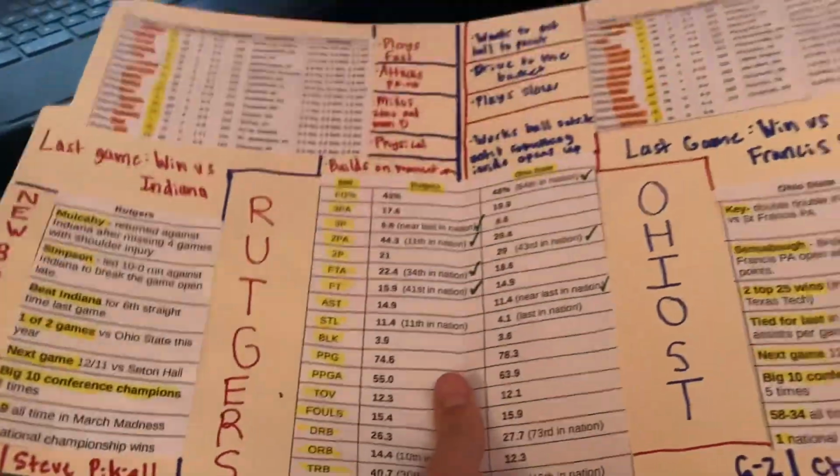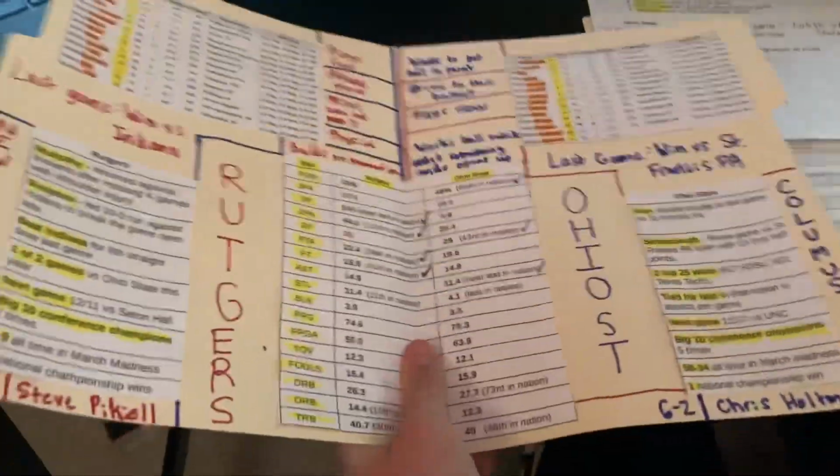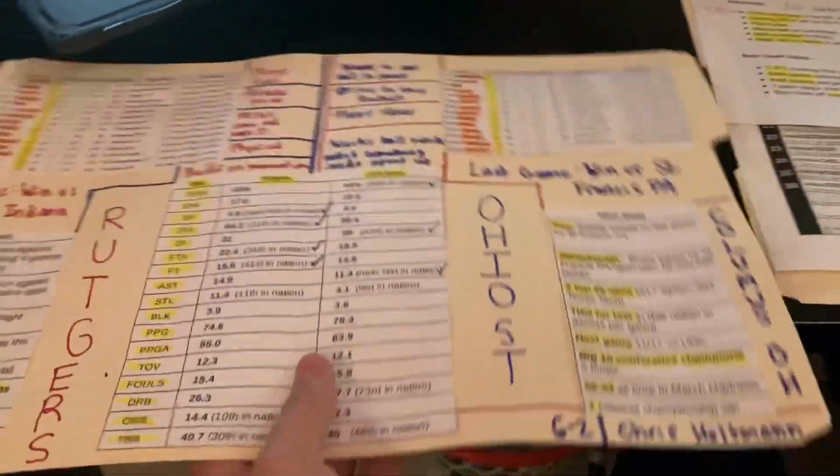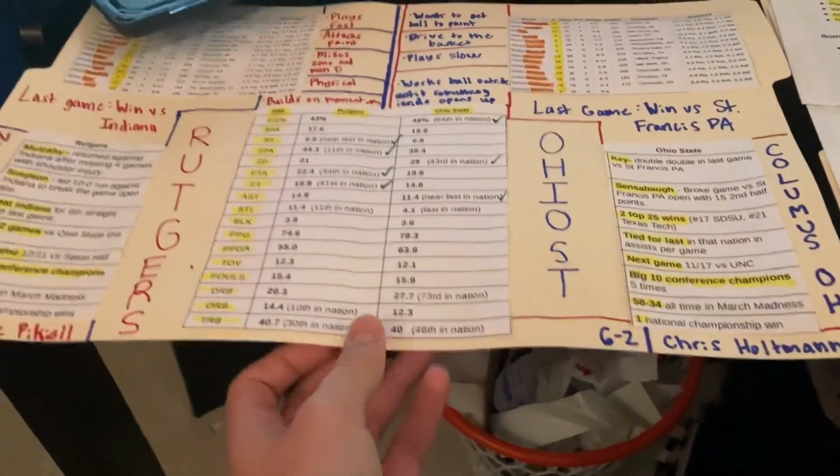Announcers call these their boards. It's simply just on a file folder, and I can just lay it flat and have everything in a nice big piece there.